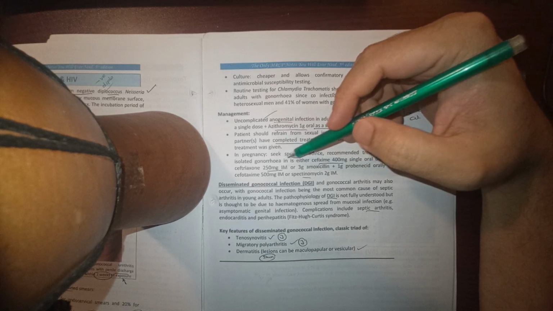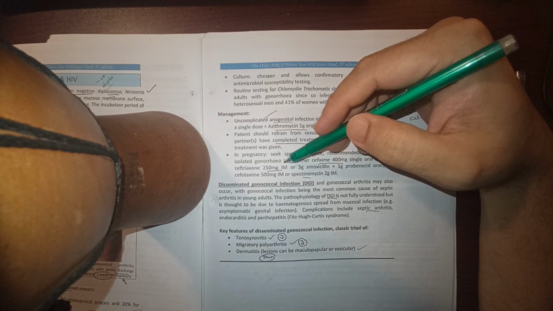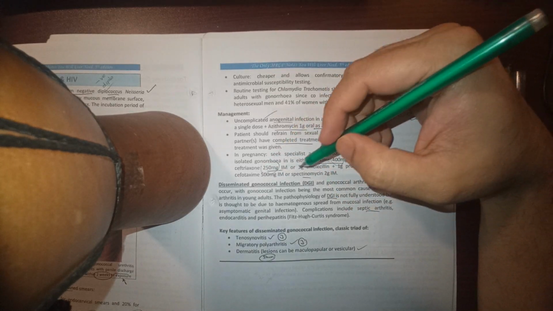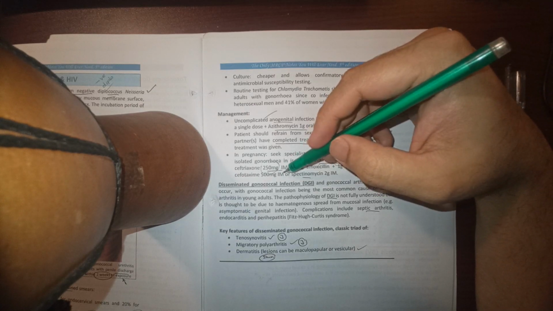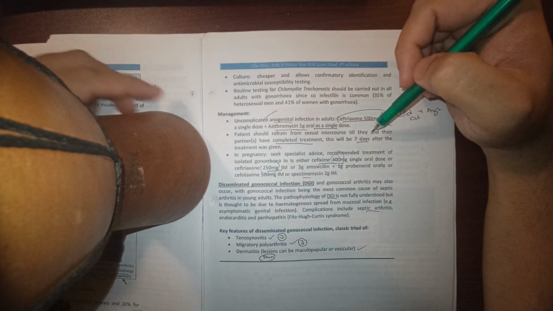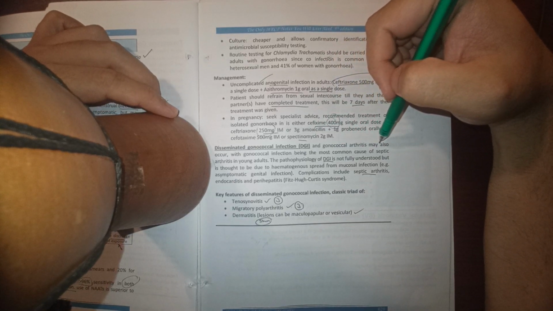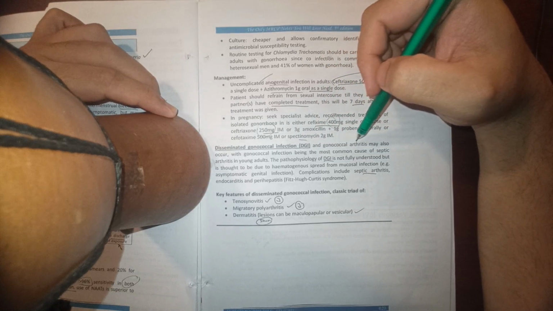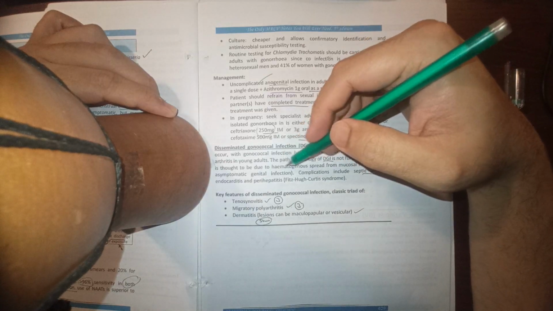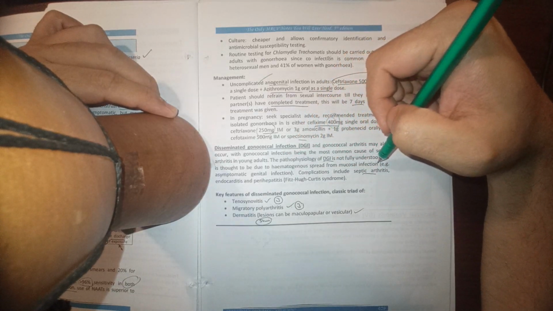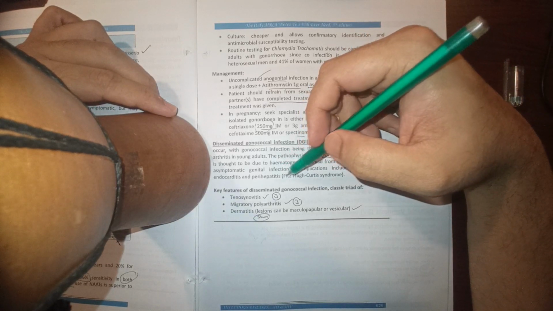Recommended treatment of isolated gonorrhea is either cefixime 400 mg single oral dose or ceftriaxone 250 mg IM, or amoxicillin 3 grams plus probenecid 1 gram orally, or ceftriaxone 500 mg. Disseminated gonococcal infection and gonococcal arthritis may also occur, with gonococcal infection being the most common cause of septic arthritis in young adults. The pathophysiology of DGI is not fully understood, but is thought to be due to hematogenous spread from mucosal infection and asymptomatic genital infection. Complications include septic arthritis, endocarditis, and perihepatitis.